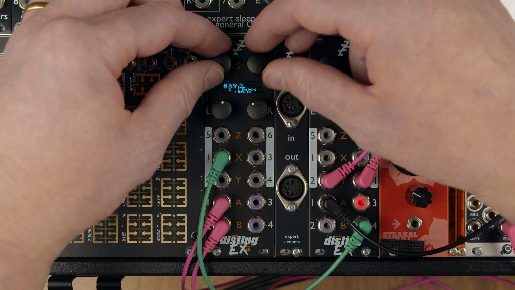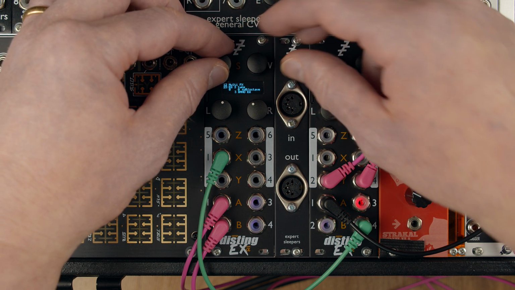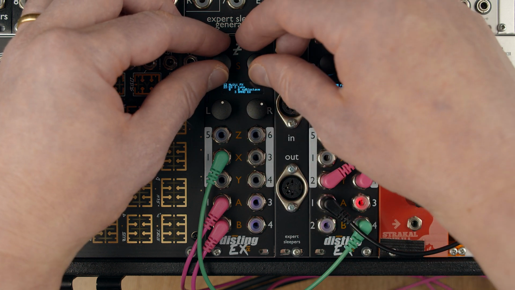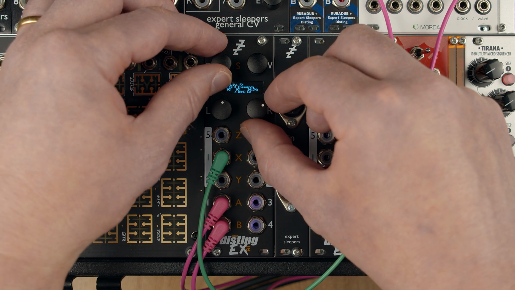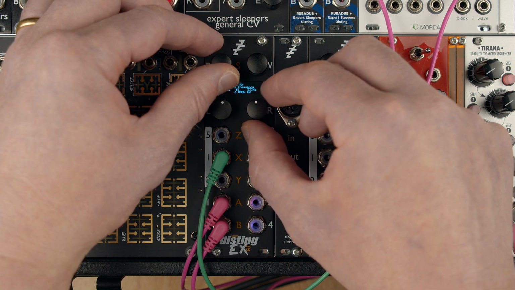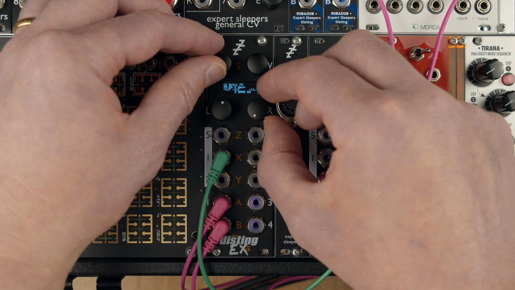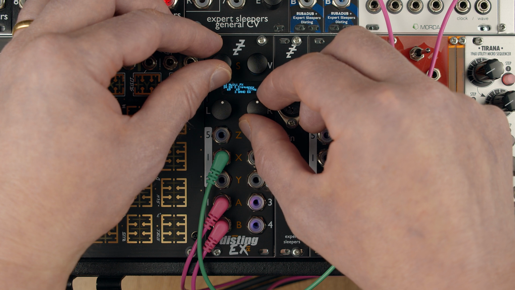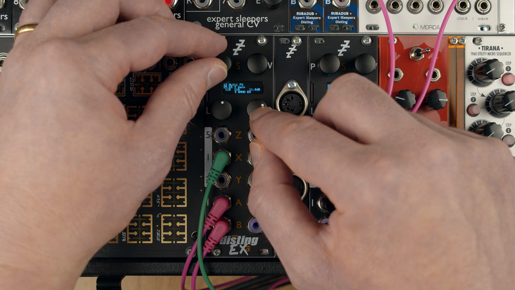Like the low one, you've got shelving or low pass. So low pass, or 12 decibel per octave low pass, or shelving. Then you've got boost or cut. I'll just reset that to 0 for now.